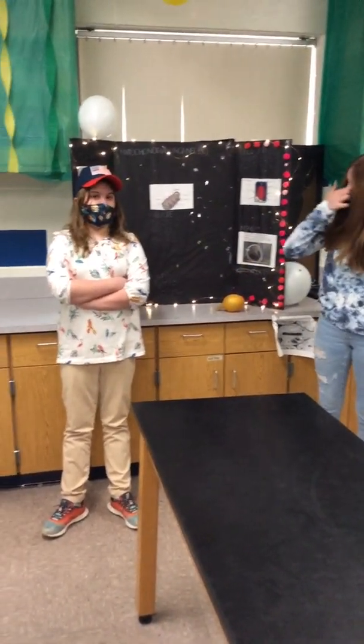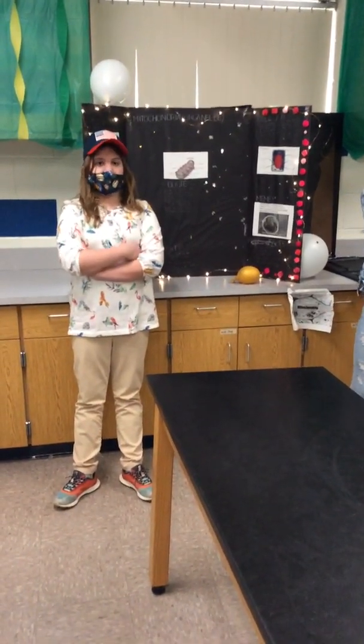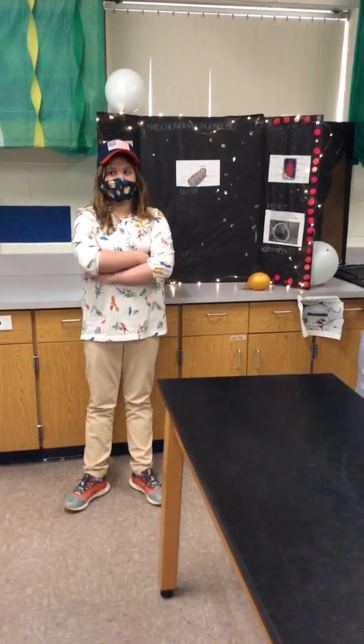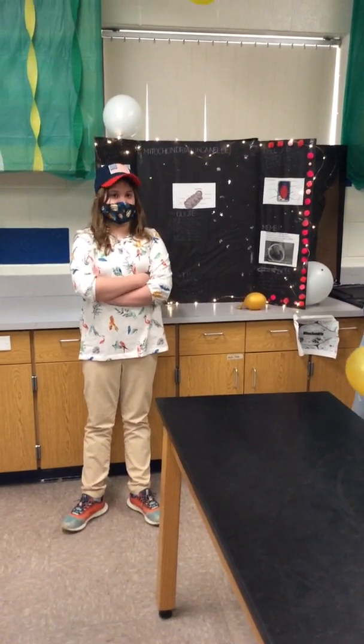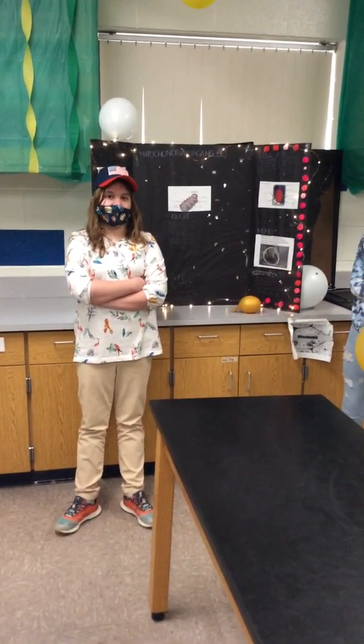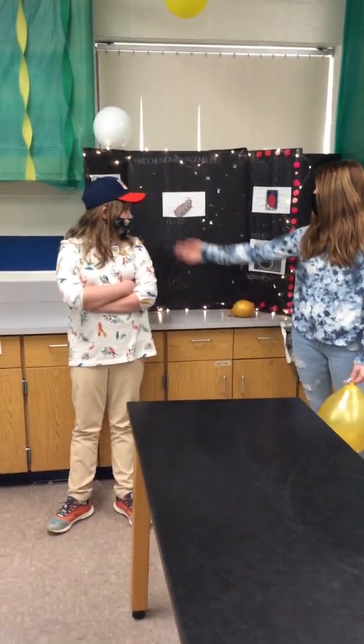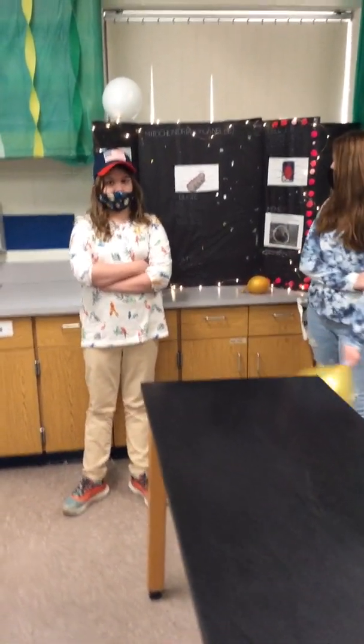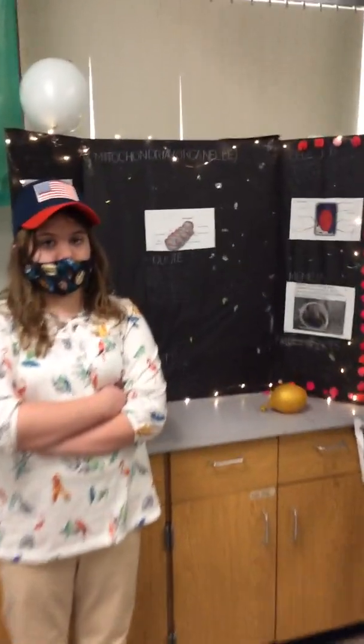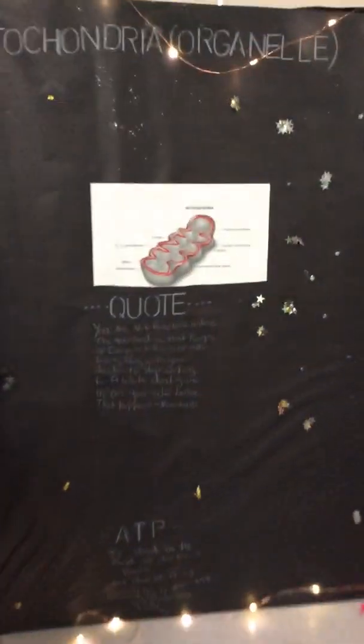So you might be wondering, why do they need ATPs? Well, the mitochondria's cell job is like a power plant. It provides energy to every single different organelle you might see in this plant cell. Quote, "You are not powerless unless the mitochondria that pumps up energy in billions of cells living along with you decides to stop working for a while. Don't give up on yourself before that happens."